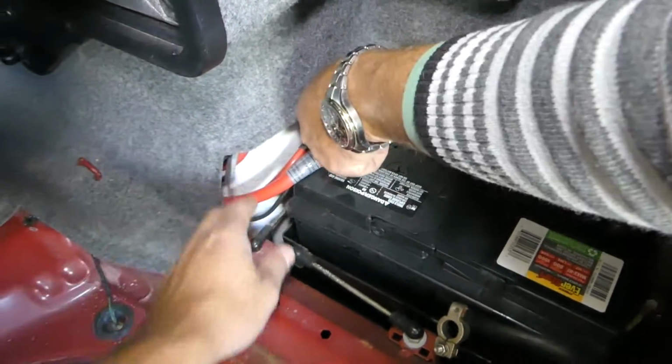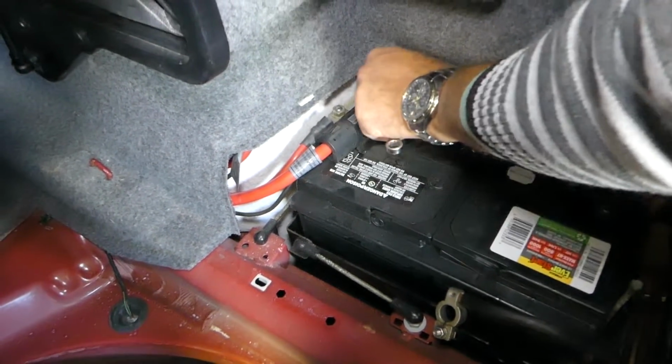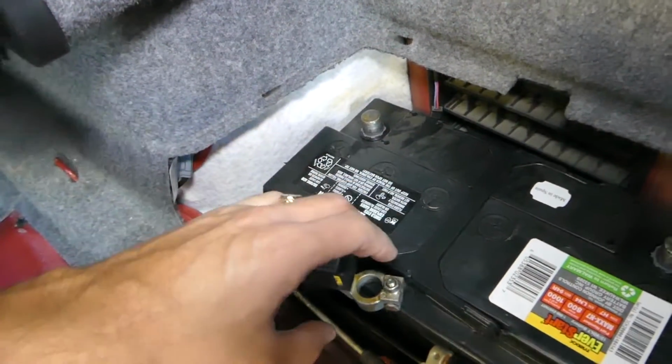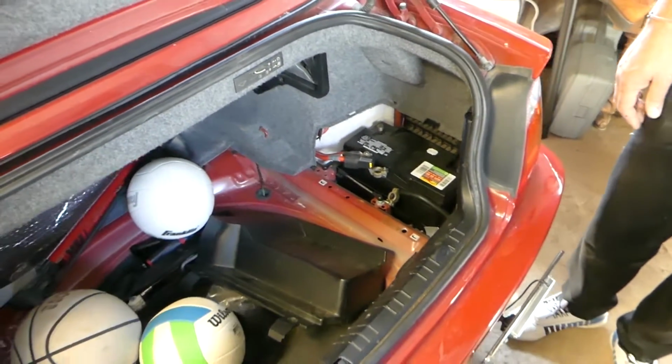Okay, this one should come out actually now. I'll recommend using gloves. Okay, and you need to grab it by the terminal and pull it out. Now if you do it with your fingers and there is acid, it can severely burn your skin.